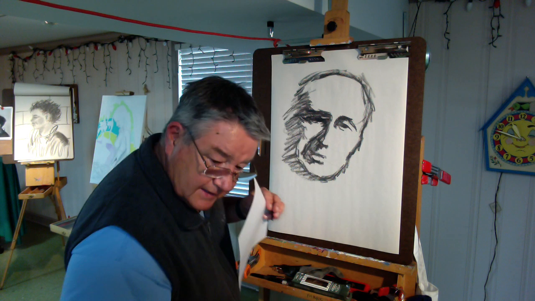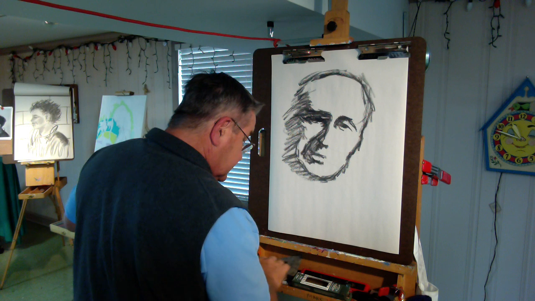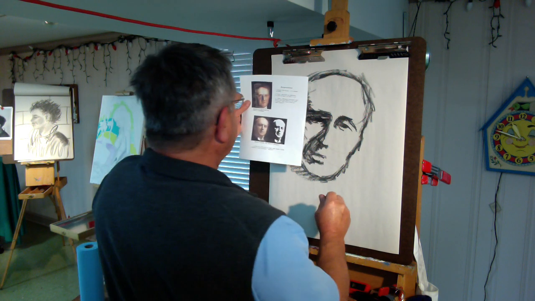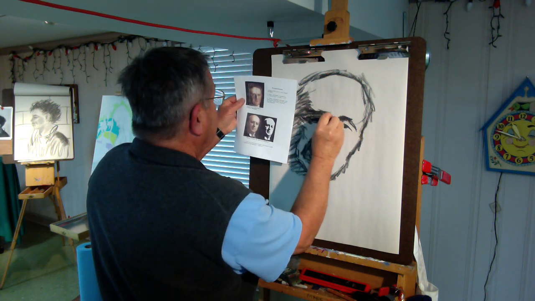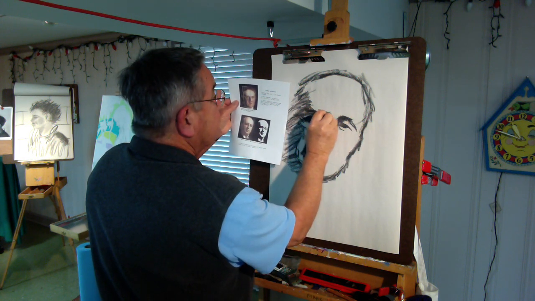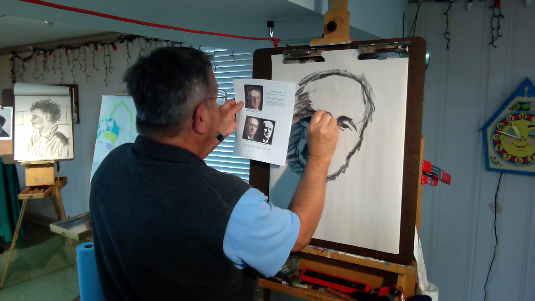And I had a little eraser here that I was using to kind of repair this. So really it's up here.